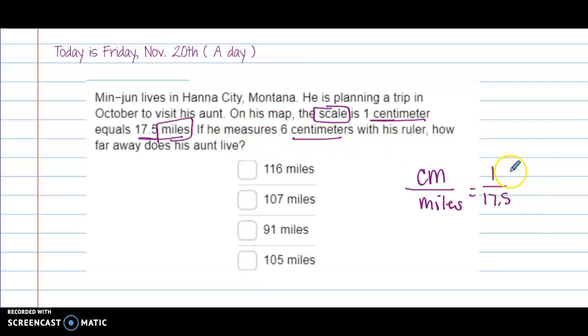So if I measure 6 centimeters on the map on my desk or table, I can figure out how many miles that is in real life. Okay, grab my calculator, I'm looking for miles, and I would do 17.5 times 6 divided by 1. 17.5 times 6 equals 105.